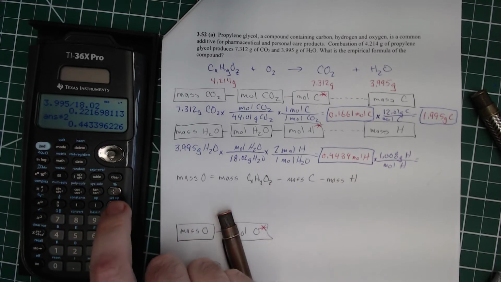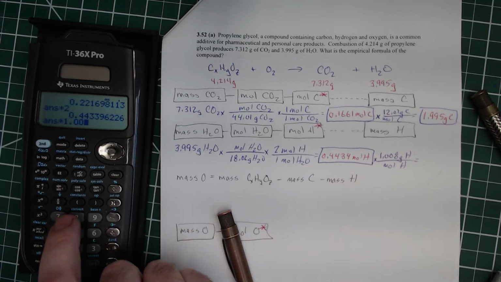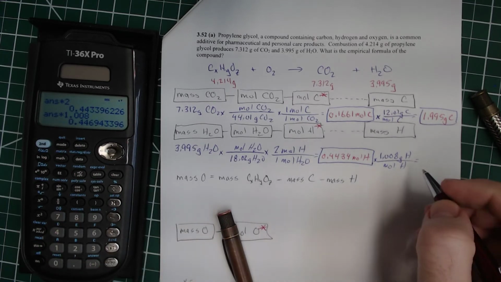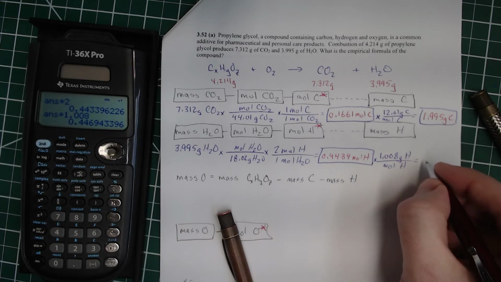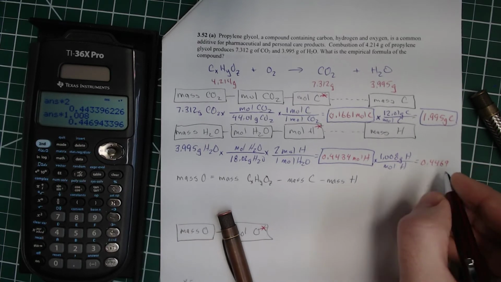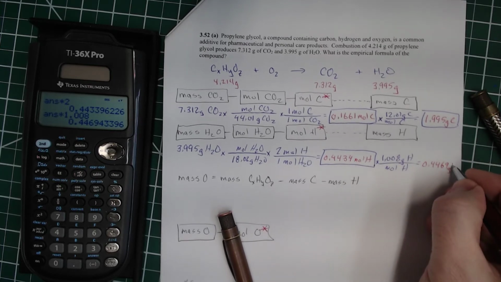So again, I'm just going to leave the number that's in the calculator and multiply by 1.008, and that gives us 0.4469 grams of hydrogen.